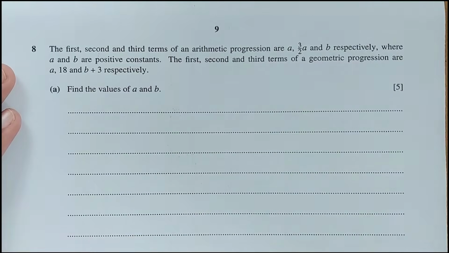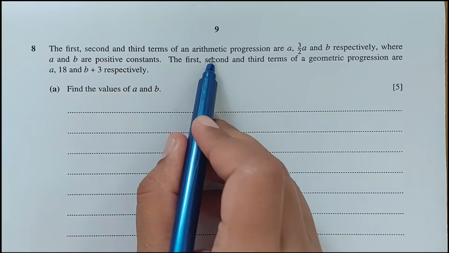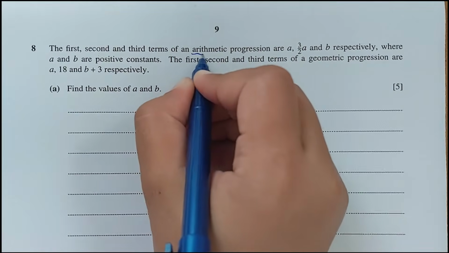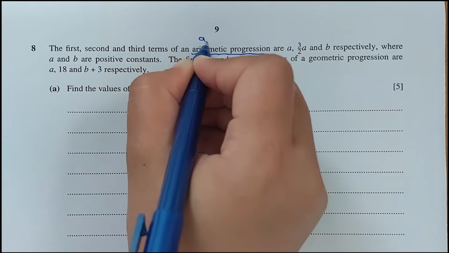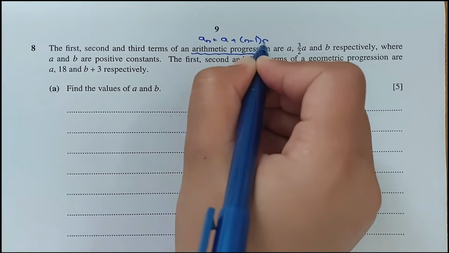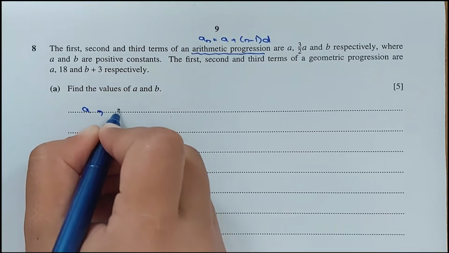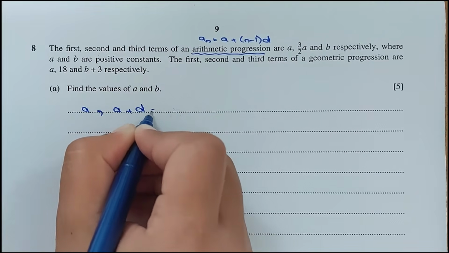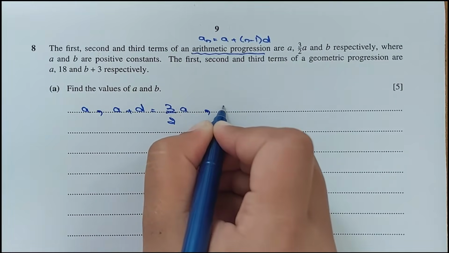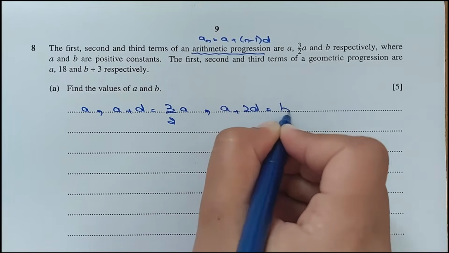Yes. Question number 8. The first, second, and third term of an arithmetic progression are A, 3 by 2A, and B respectively. For arithmetic progression, we have A_n equals A plus n minus 1 into D, right? So we have given A, we have given A plus D, which is equal to 3 by 2A, and we have given A plus 2D, which is equal to B, right?